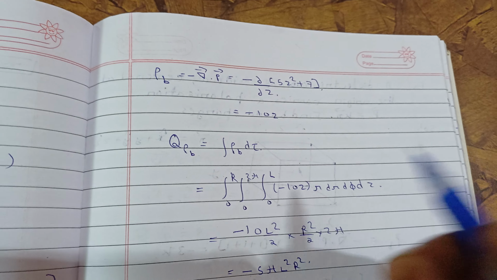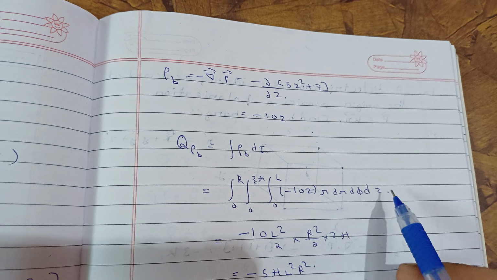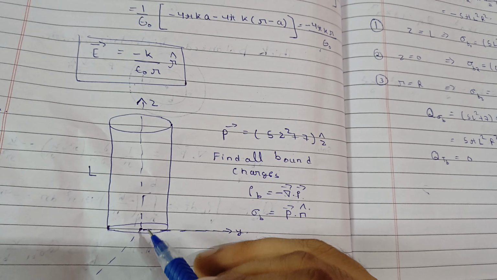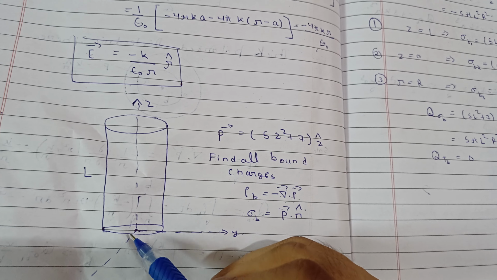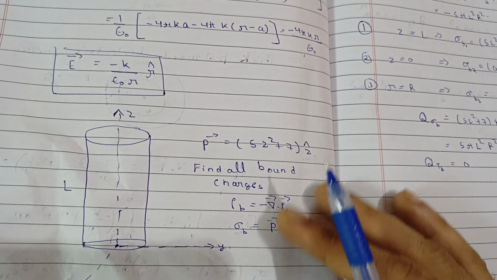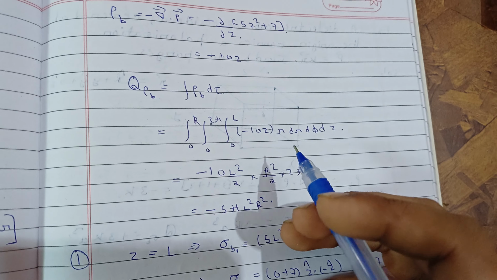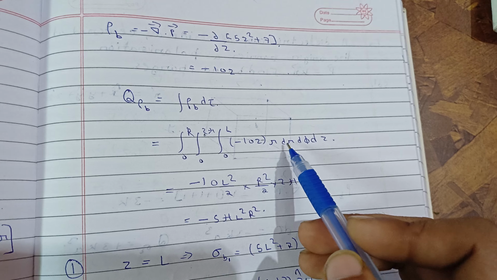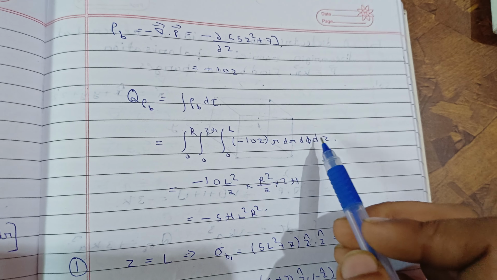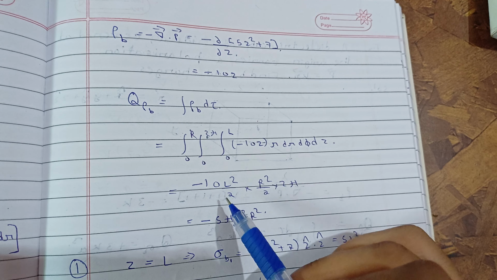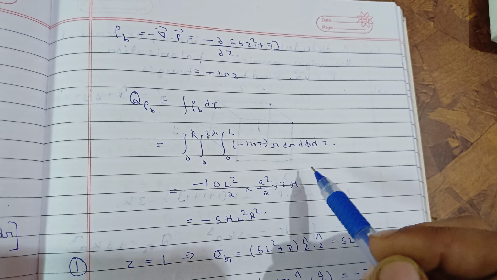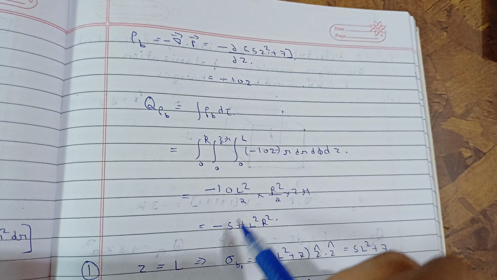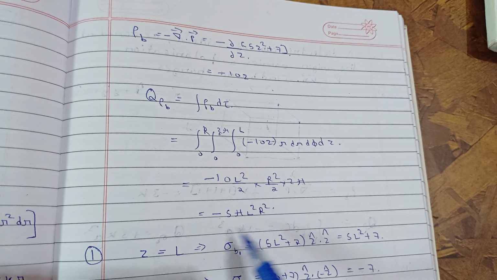Now this is the volume element, so it will be r dr d phi dz, where z is going from 0 to L, radius is going from 0 to R, and phi is going from 0 to 2 pi. That is r, phi, z in cylindrical polar coordinates. So minus 10z r dr d phi dz. d phi will give you 2 pi, dr r will give you R square by 2, and dz, you have z here, that will be z square by 2. So you need to put L square by 2 and minus 10. So this will be your total volume bound charge.